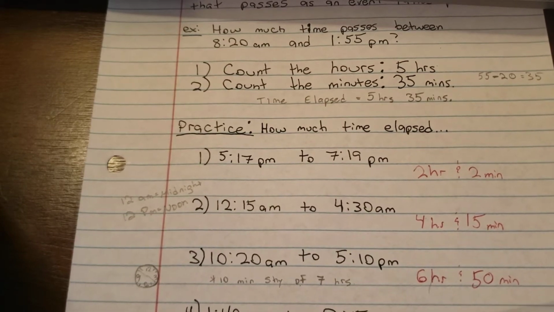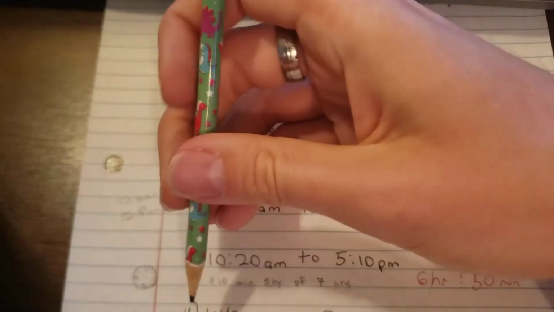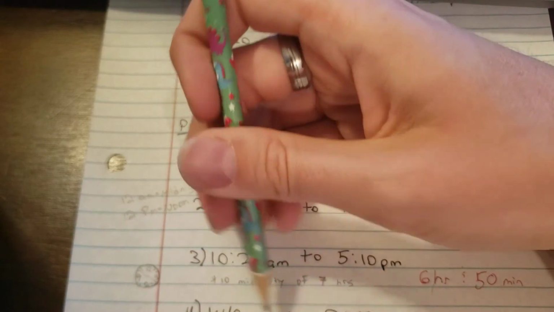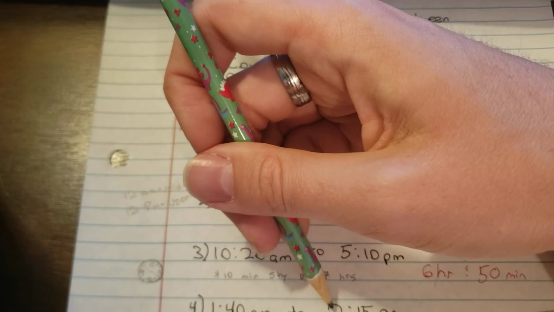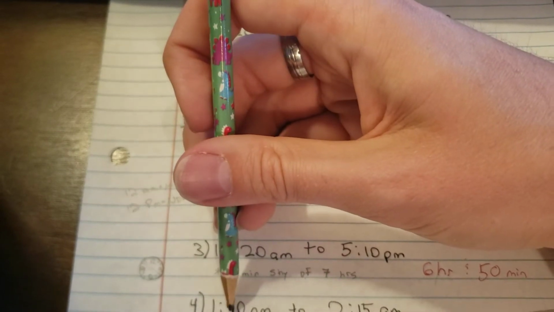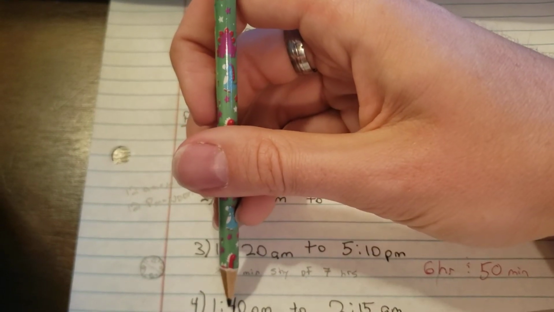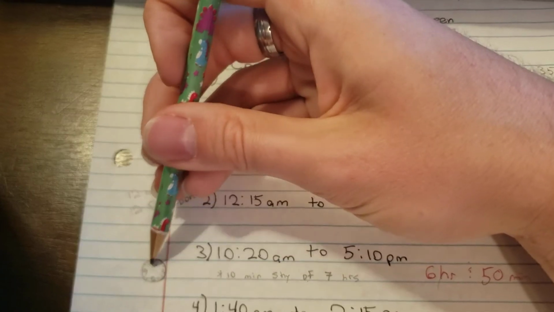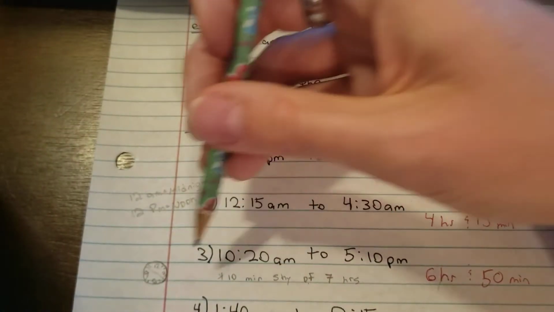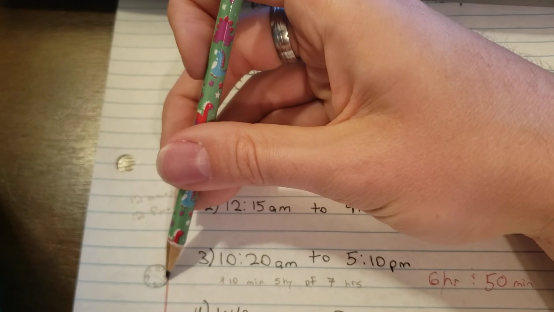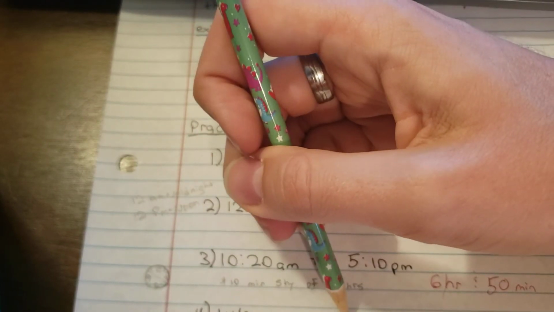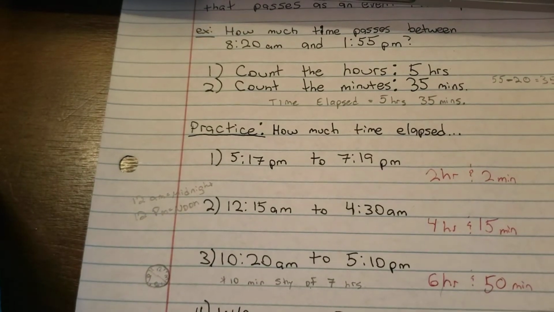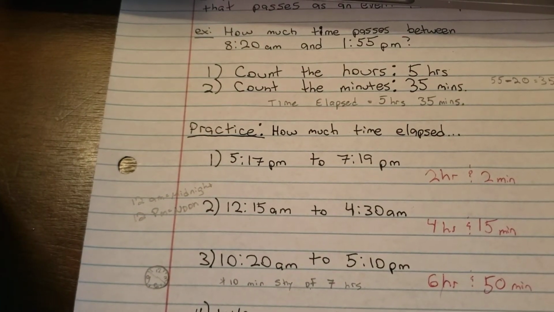Okay, another one that's a lot like that. 1:40 p.m. to 2:15 a.m. So again, it's not quite 11 full hours. Yes, between 1 p.m. and 2 a.m., that's 11 hours. But we go from 1:40, which is almost the end of the 1 o'clock hour, to 2:15, which is just past the 2 o'clock hour. So it's not quite 11 full hours. So it's 10 full hours and 35 minutes.